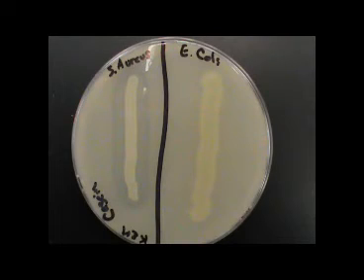Here is Staph aureus and E. coli. Staph aureus is capable of many different hydrolytic reactions, including the production of casease to hydrolyze the protein casein in milk. Casein as a whole protein is much too large for bacteria to take in, so the enzyme casease is excreted. It is called an exoenzyme.